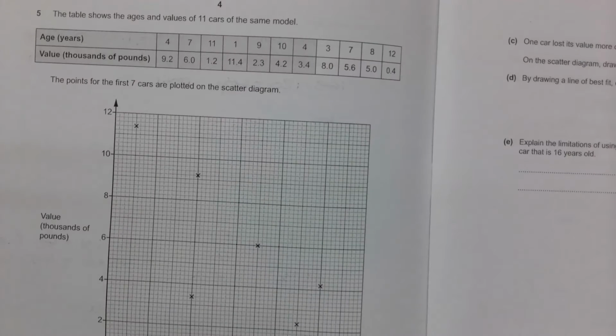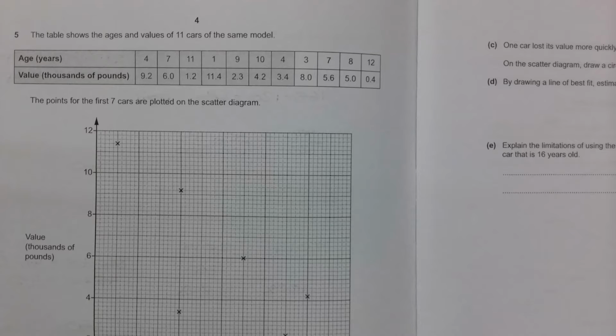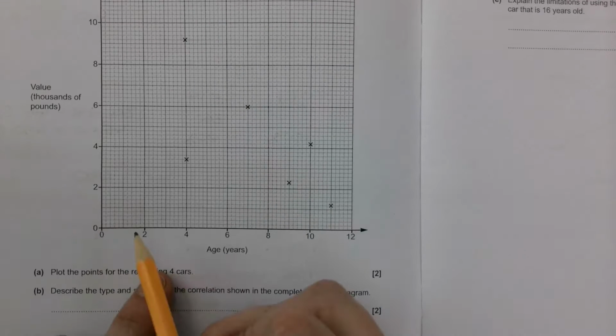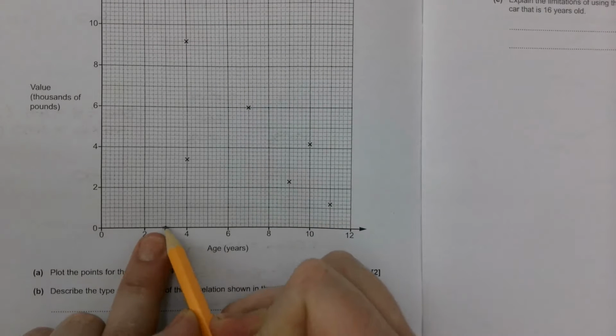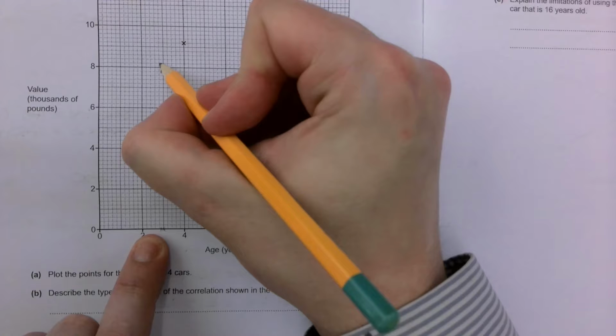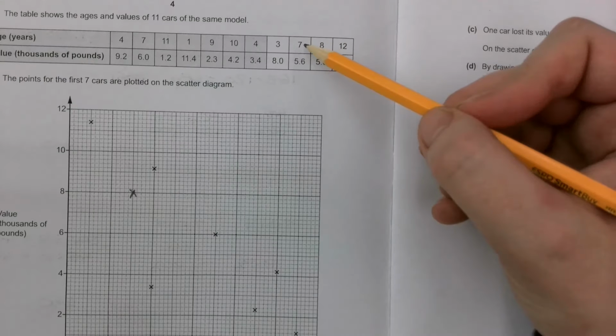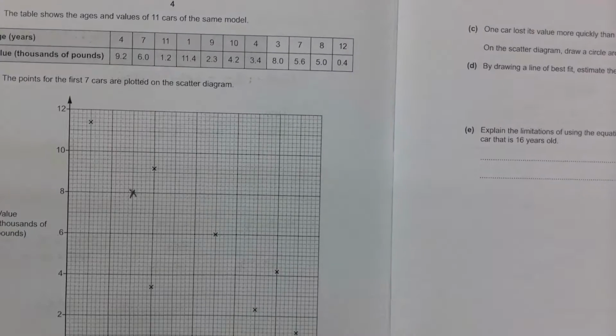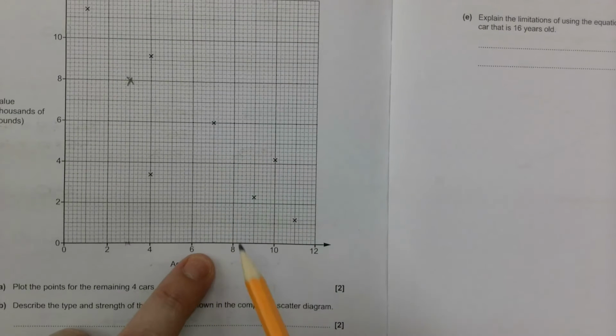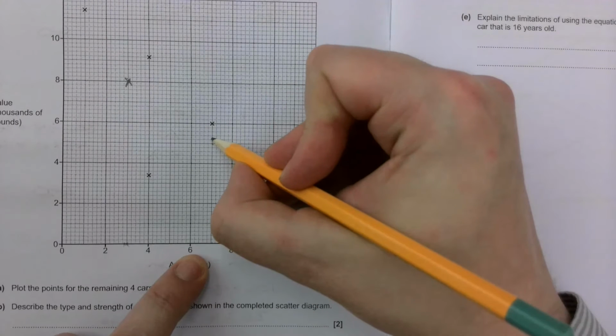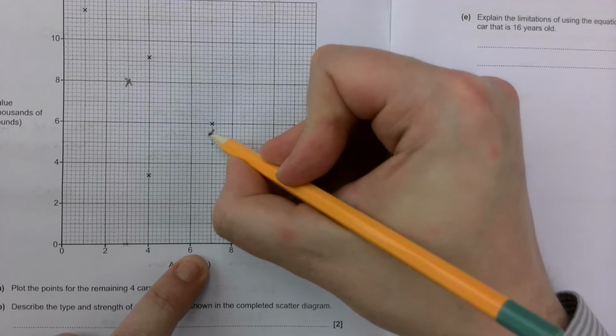So I can't quite fit this all on at once, but we are going to have to plot a car aged 3 years with a value of £8,000. So years along the bottom, that's going to be there, 3, and then 8,000. Then our next car is 7 years and 5.6 thousand. 7 years is easy enough. The 5.6 thousand, well, this would be 5. Each of our little squares is 0.2, so that's 5.2, 5.4, 5.6.